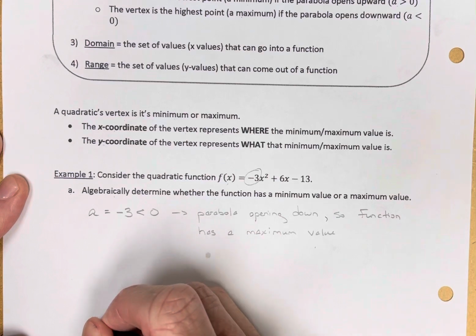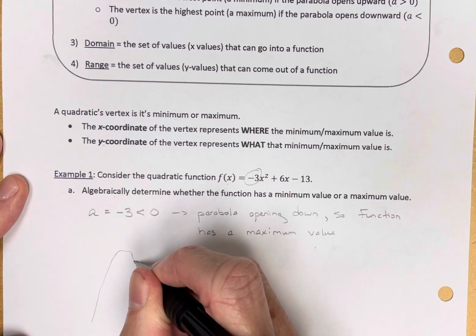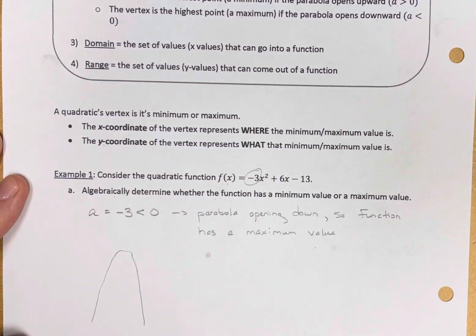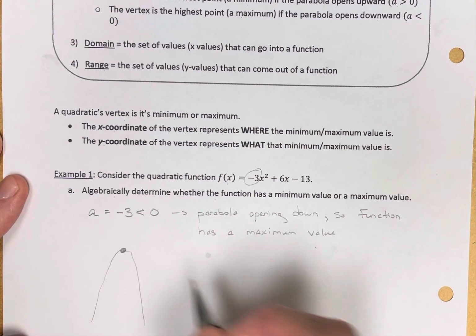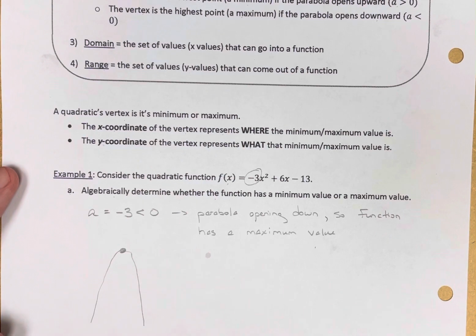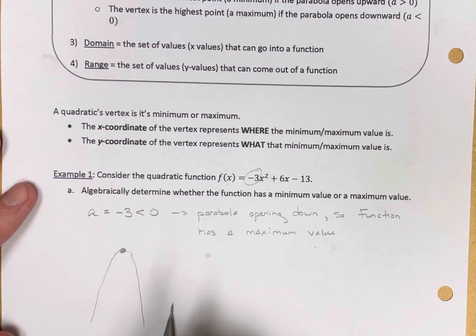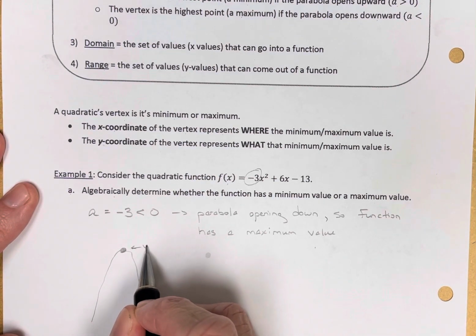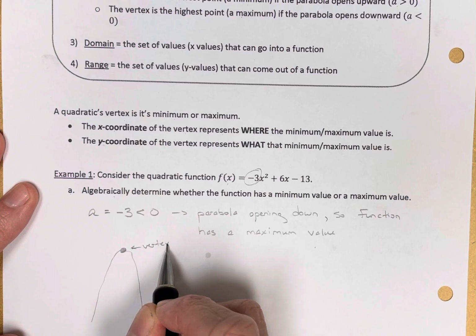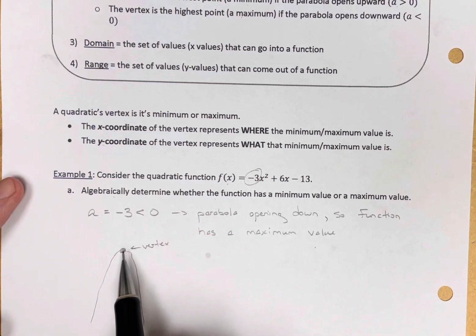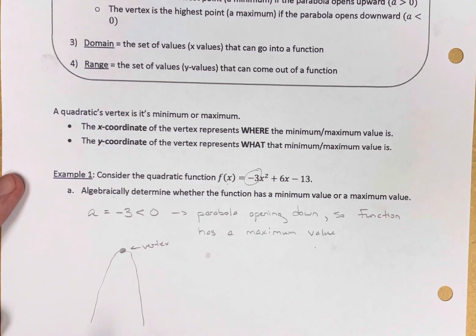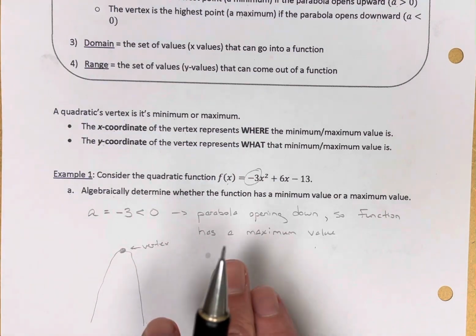Simply put, the parabola is opening down. So there's a reasonably good drawing, and so its vertex, it has a maximum value. The parabola has a maximum value as determined by its vertex. And that's how it would look. If it opens down, its vertex tells you it has a maximum value.